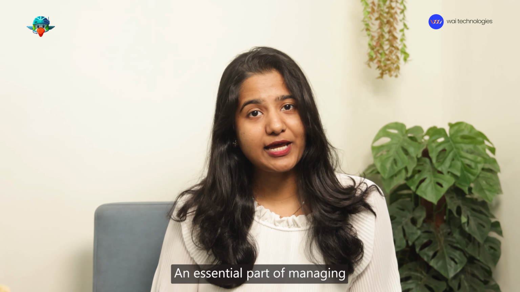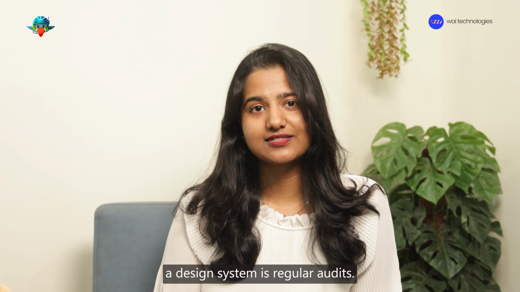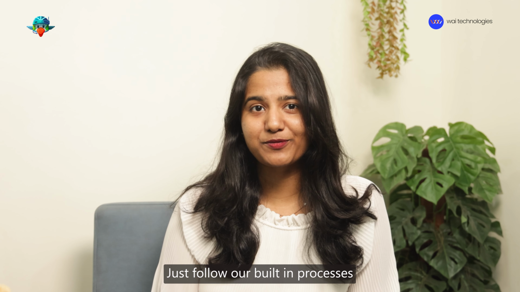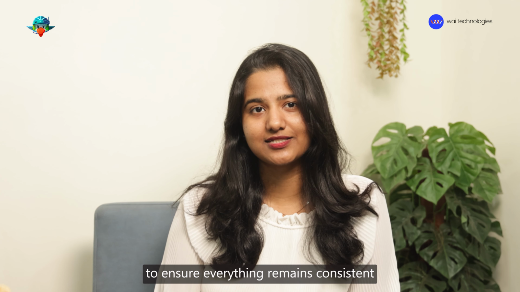An essential part of managing a design system is regular audits. With Raaghu, auditing your designs is very simple. Just follow our built-in processes to ensure everything remains consistent.